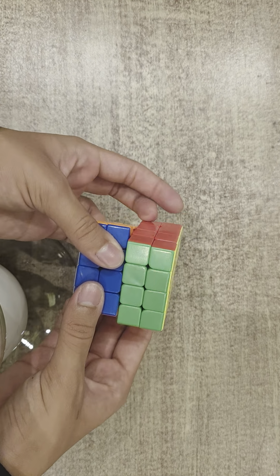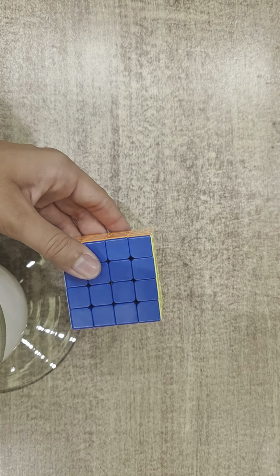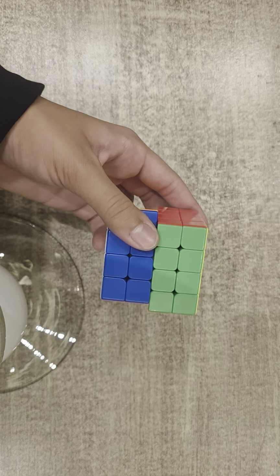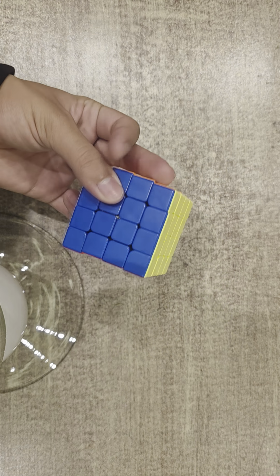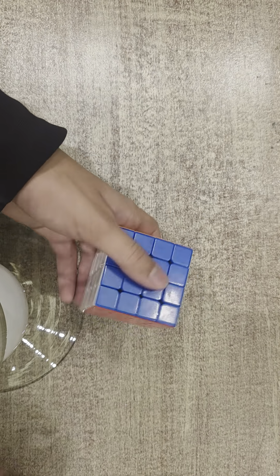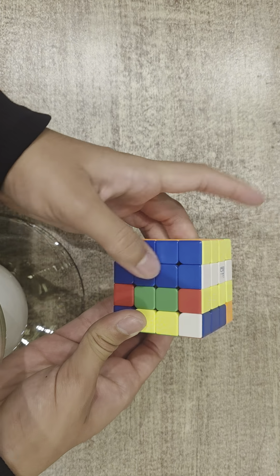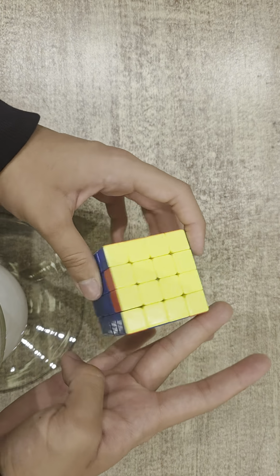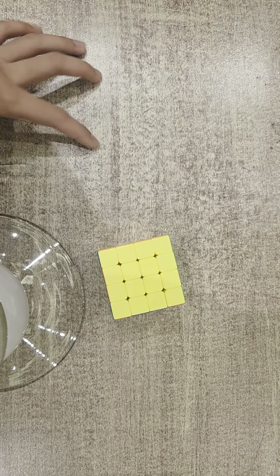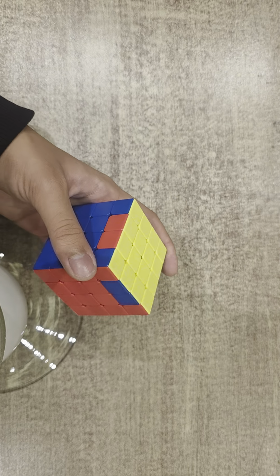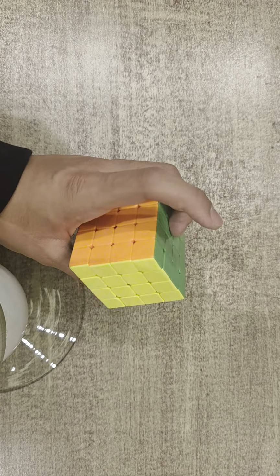I know that for some people like me, the transition may be a little bit awkward from U wide moves to U moves, and yeah, it can get awkward, but you're gonna have to get used to it. So now we're gonna get into the final case for 4x4, and then we move on to 5x5.